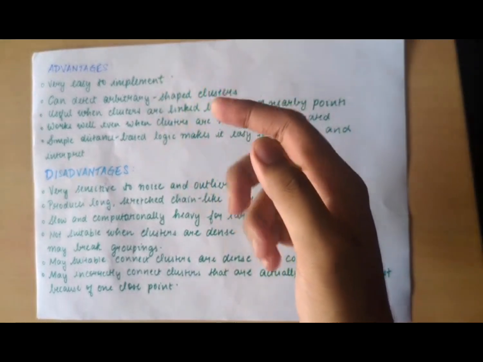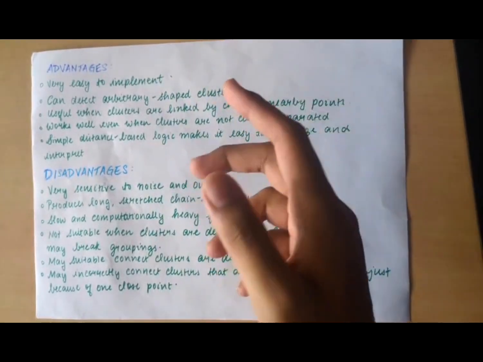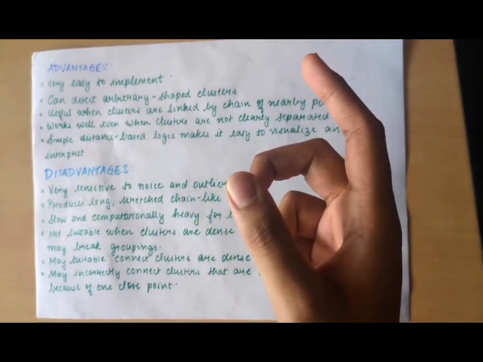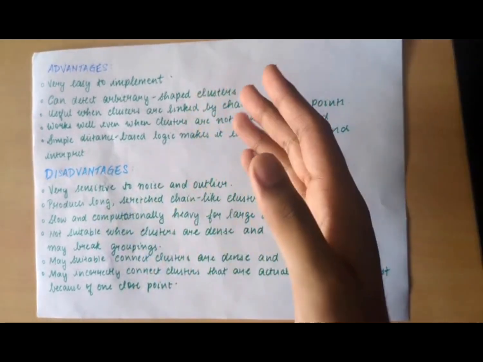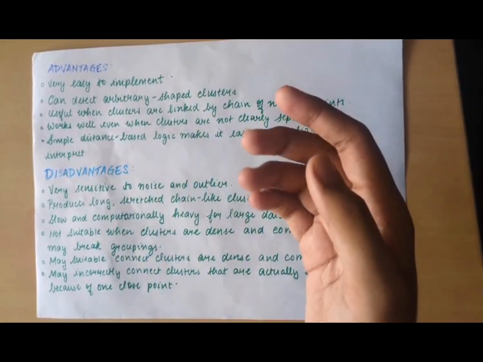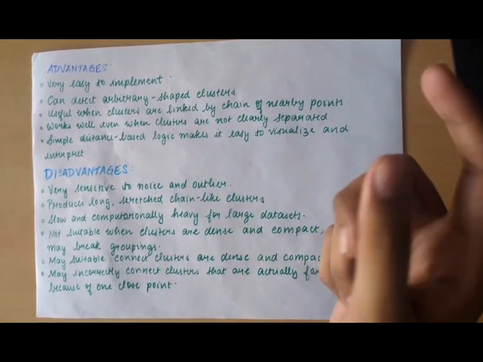The first advantage is it is very easy to implement. We just have to find the shortest distance between nodes and then find the shortest distance. And we have multiple algorithms to find this. So we can just implement it directly.